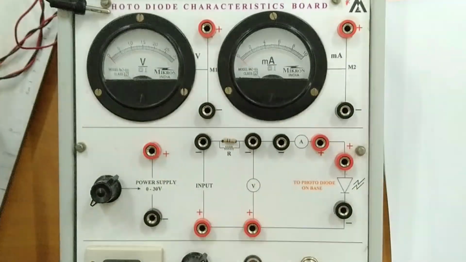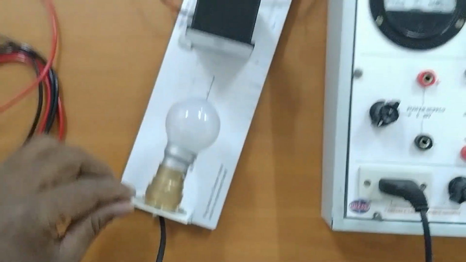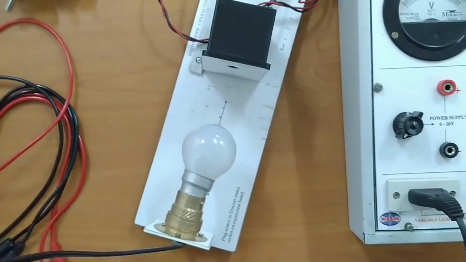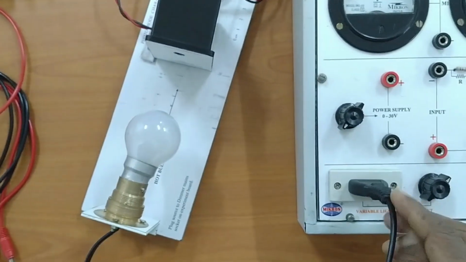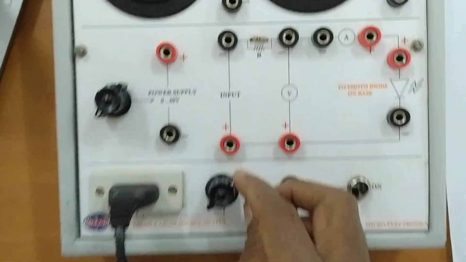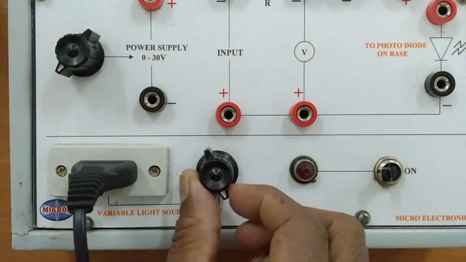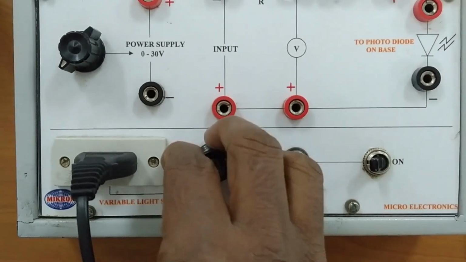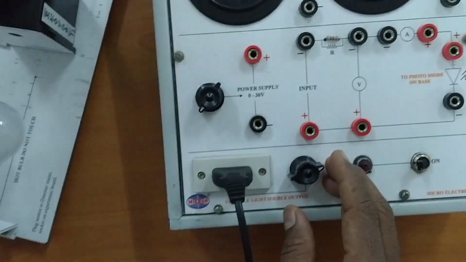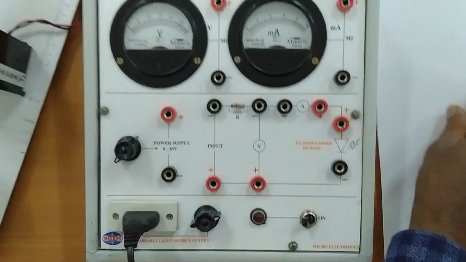And also see that this light is now, okay, this is a light source, it's a bulb, and we are connecting this bulb to the board, through which, using this knob, I can change the intensity of the light. Now I'll explain how to connect the circuit.